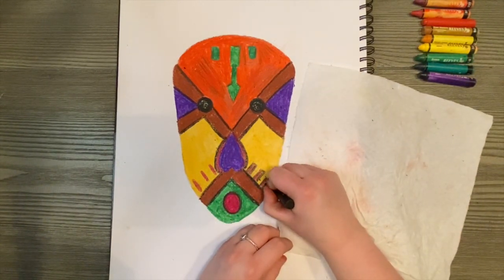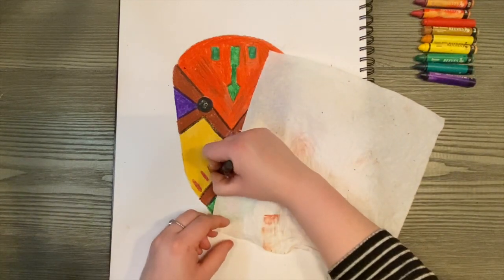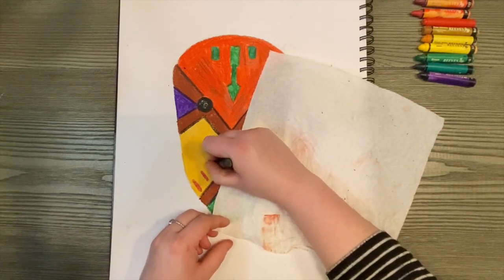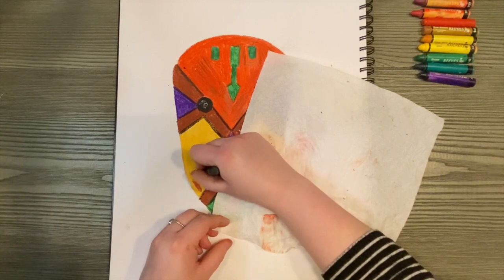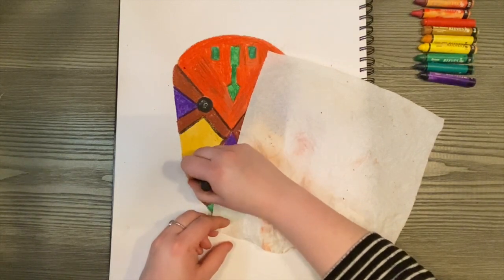I'm just completing adding some detail with the black oil pastel around some of my designs. As you can see, the designs are really starting to pop and it gives a different element as well.